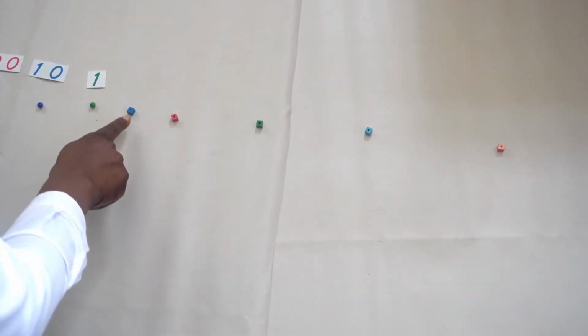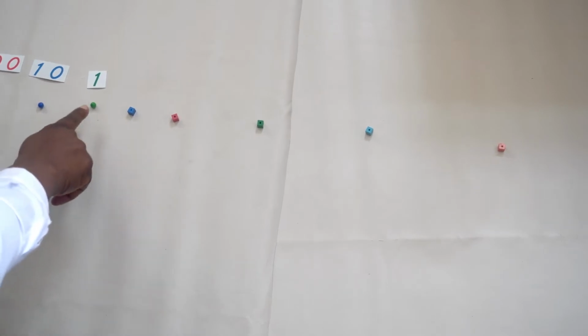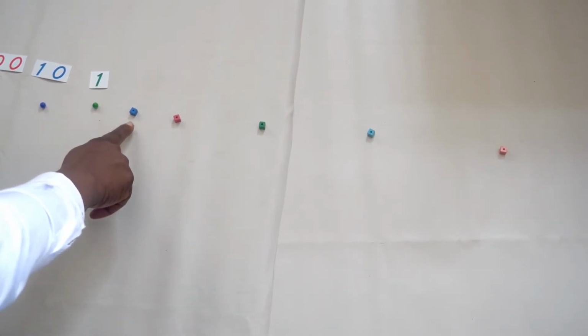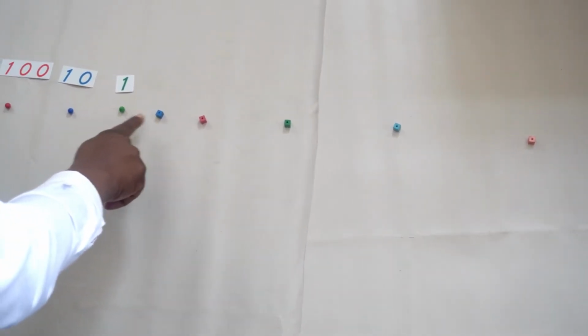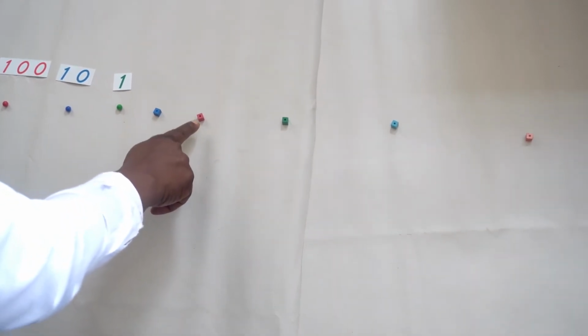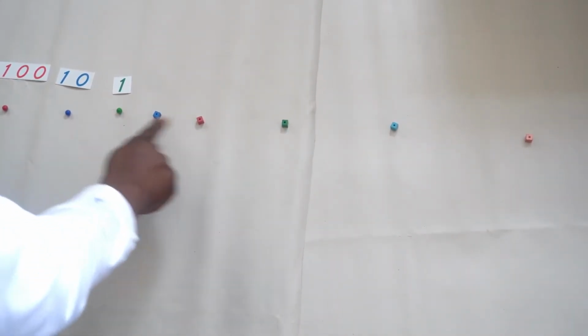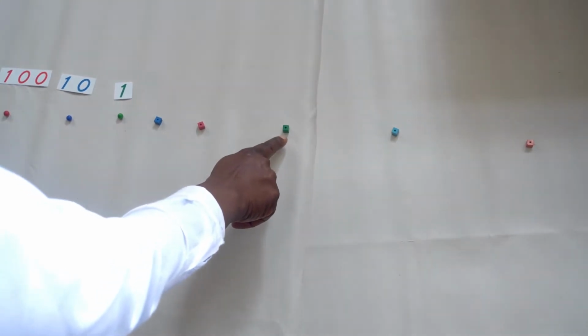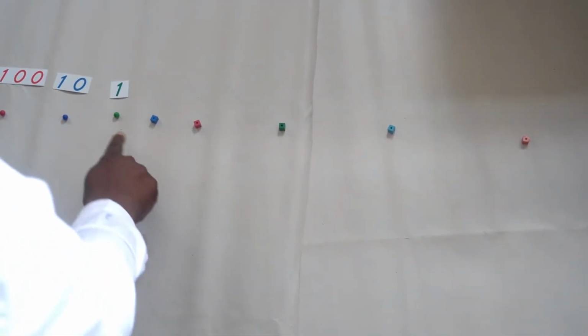We already know that this is 1/10. When we divide the unit by 10, we are getting 1/10 here. Dividing the unit by 100, we are having 100th here. We divide the unit by 1,000, this is 1,000th. When we divide the unit by 10,000, this is 10,000th. And then finally we have 1 millionth.